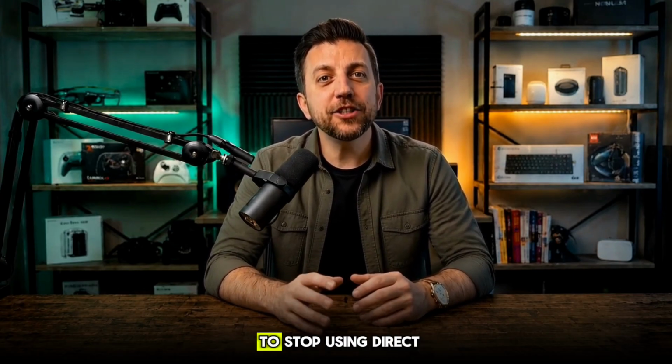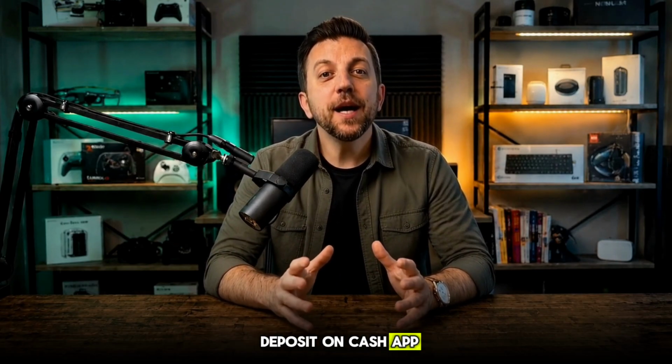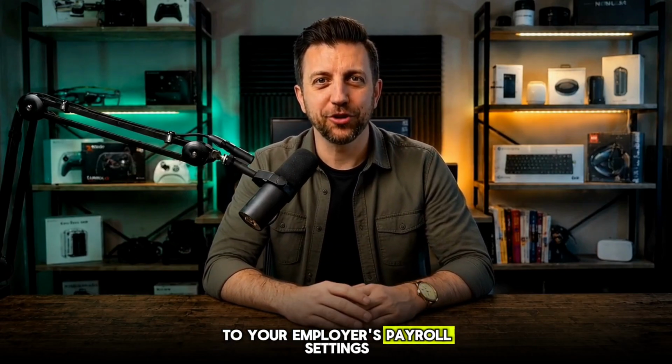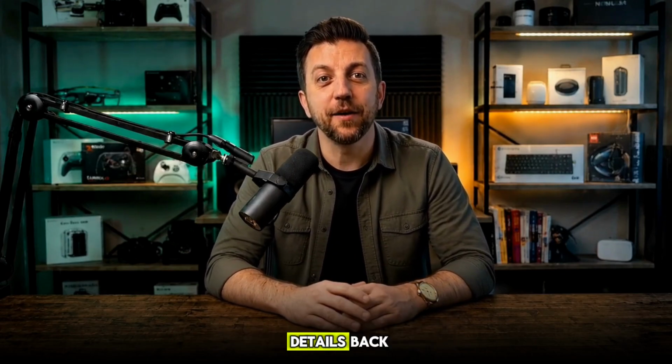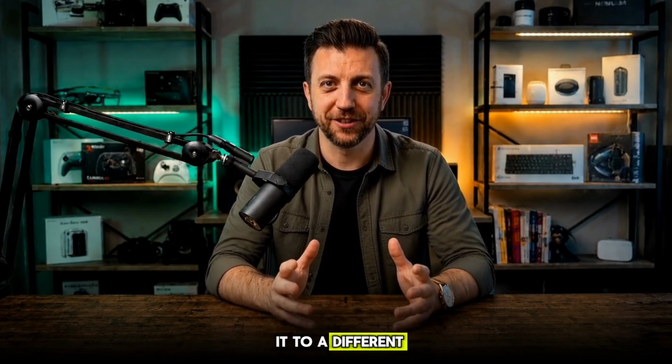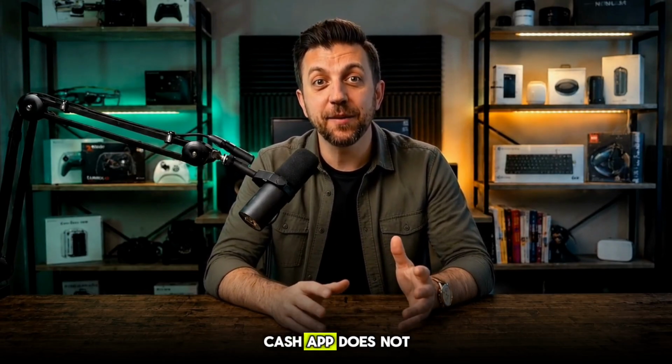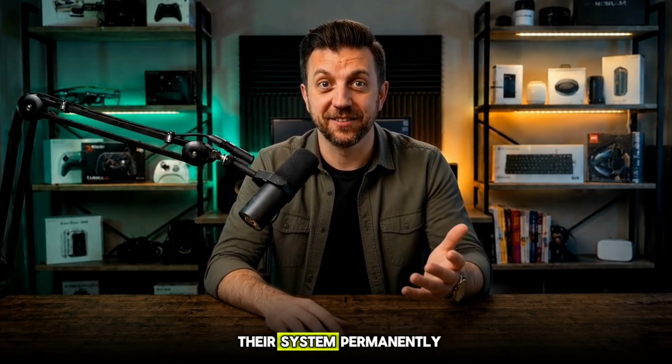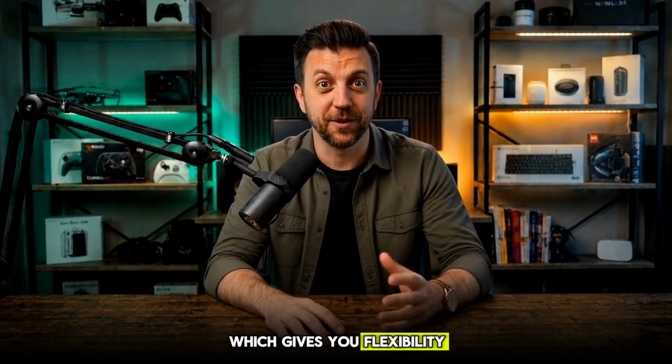If you ever need to stop using direct deposit on Cash App, you can go back to your employer's payroll settings and change the banking details back to your original bank account. You can also update it to a different account if needed. Cash App does not lock you into using their system permanently, which gives you flexibility.